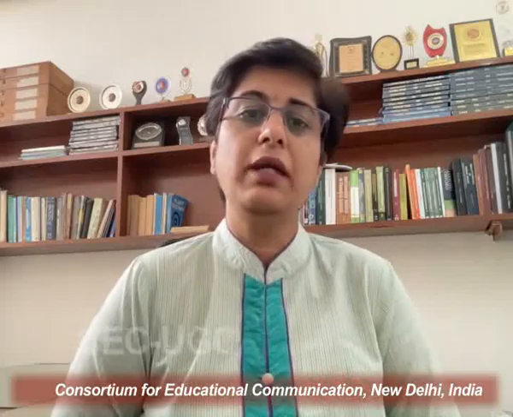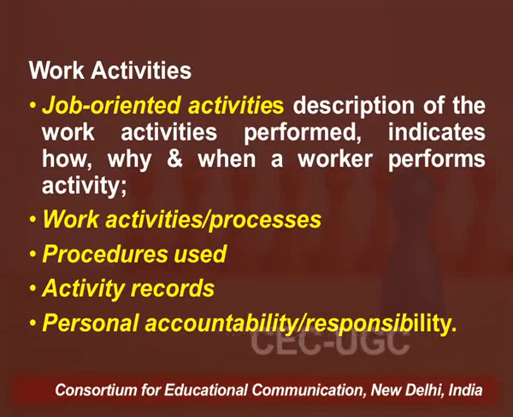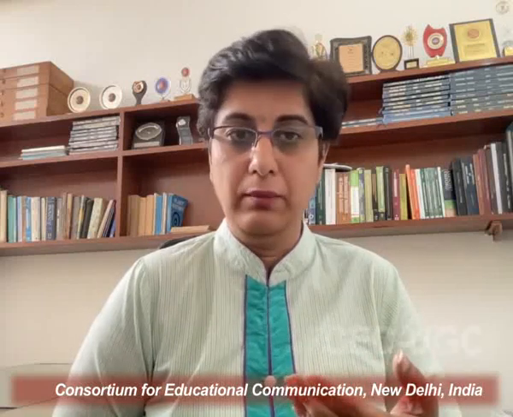So as far as the work activities are concerned, the job-oriented activities are there. There is the description of the work activities performed. It indicates how, why, and when a worker performs the activity. So it will include the work activities, what all processes are included in the job that you are performing, the procedures used, what are the activity records, and what is the personal accountability and responsibility of that candidate for which we are performing the job analysis.